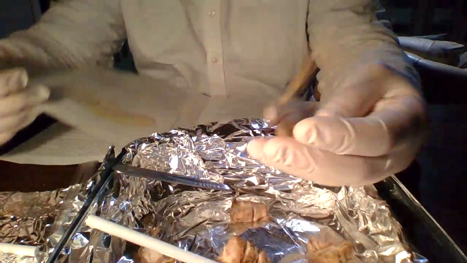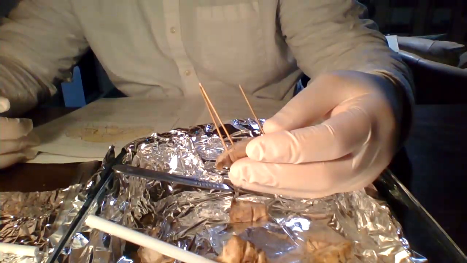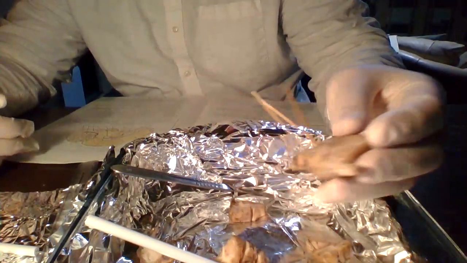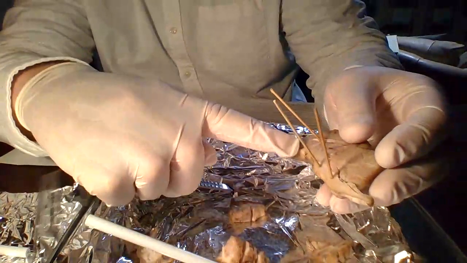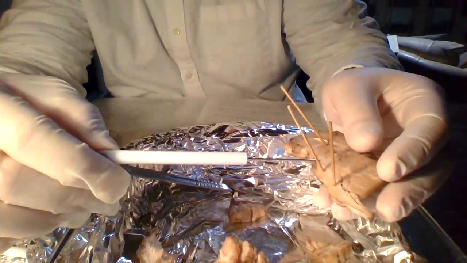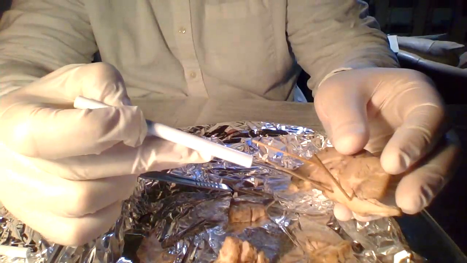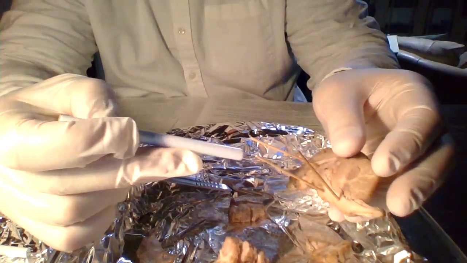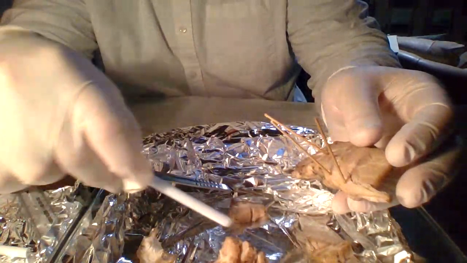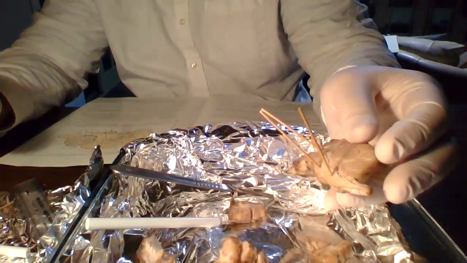So, according to this, it should be somewhere around here. Somewhere around there. I really need to do histology next time I work on one of these brains. I have to save that for another day, though.